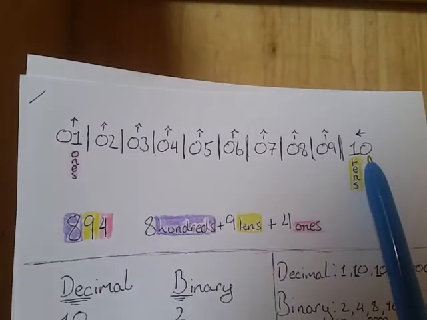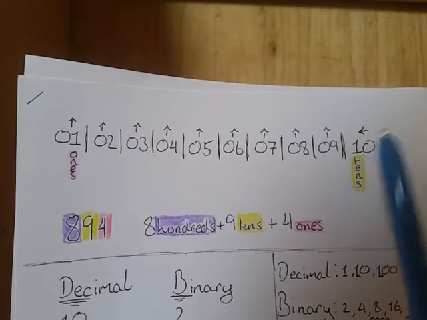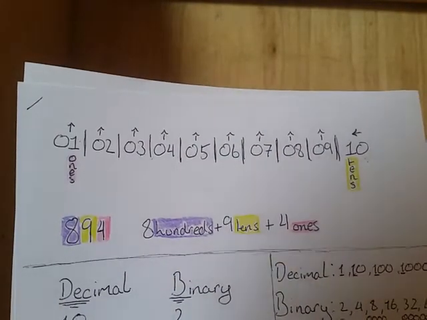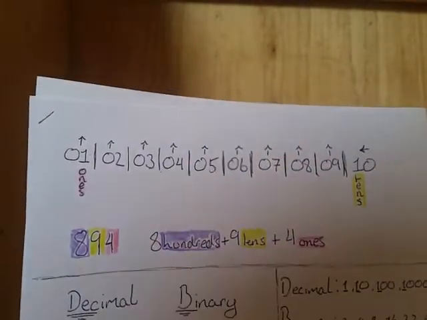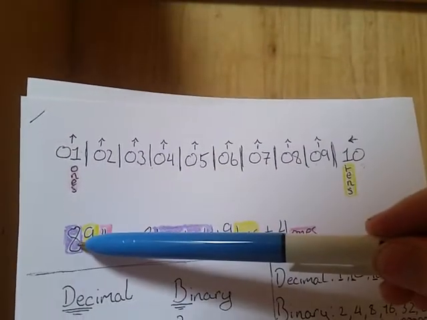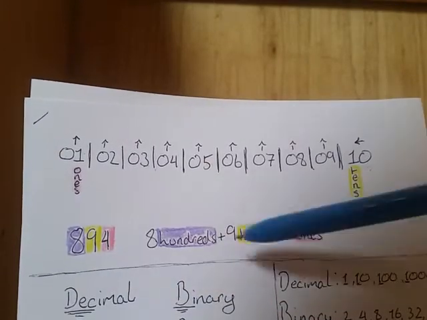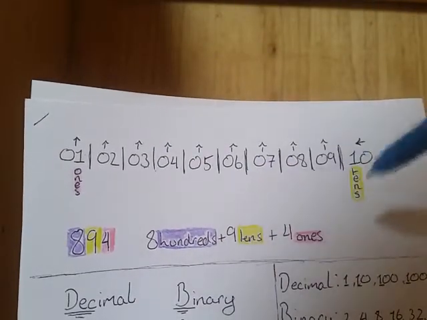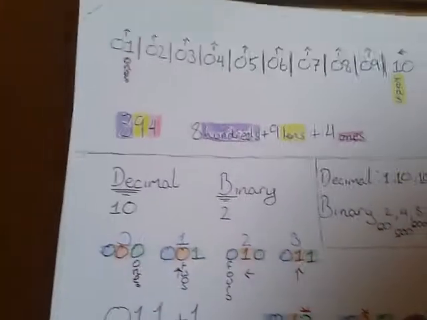You can't fit those 10 apples in the first place, so you gotta move them over to the tens. So that's where you put that 1, you put it in the tens. You've got 10 apples, you reset that 0, otherwise you would have 19 apples. That doesn't work. Let's say 10 years down the line, you've got 894 apples. The 8 is in the third place, which is the hundreds. The 9, second place, which is the tens. The 4, first place, which is the ones. 800 plus 90 plus 4. 894. That's decimal.